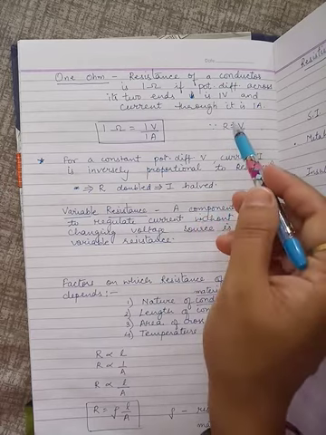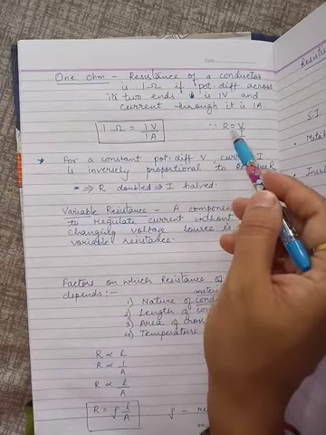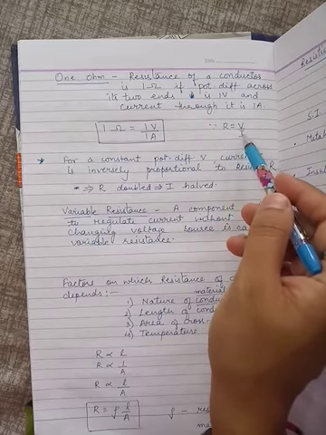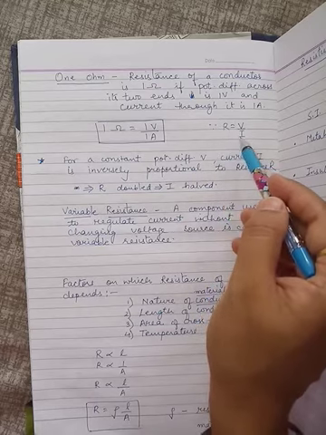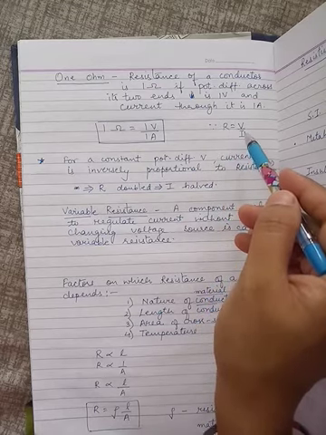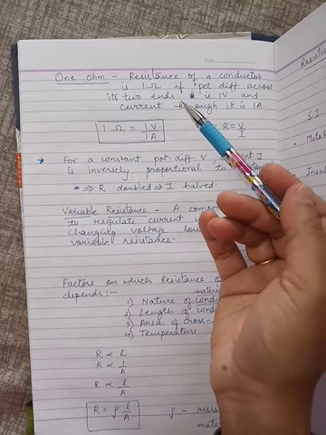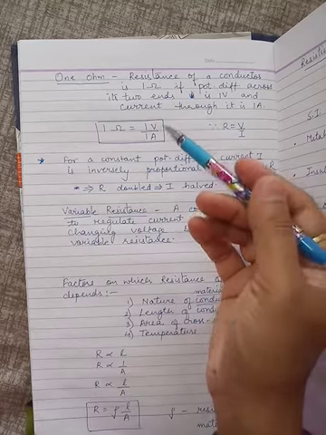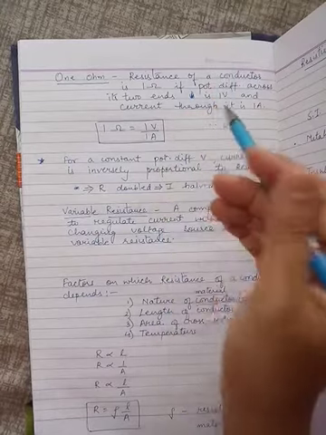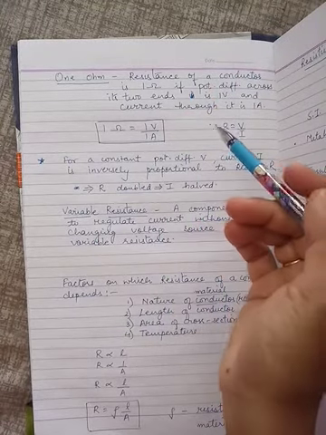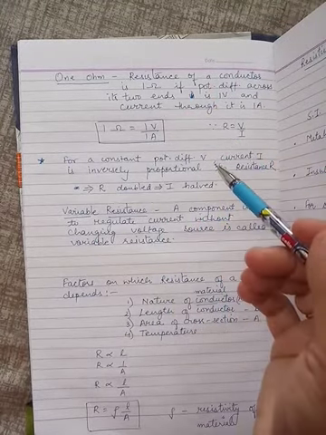That means if resistance is doubled, the current will be halved. The more the resistance, the less the current. Theoretically also it is correct: with more and more obstacles in the path of electrons, it will be difficult for them to flow, and then the current value will be less. This is the concept that we need to remember.